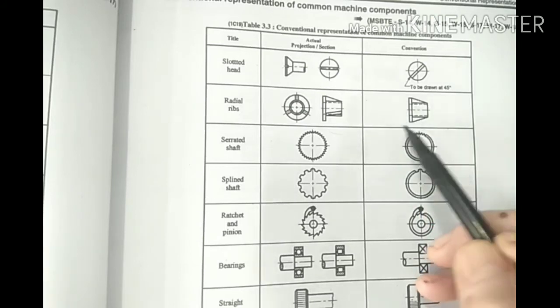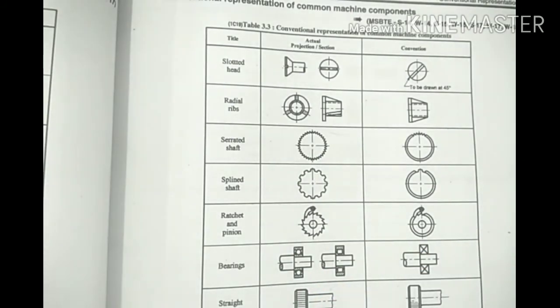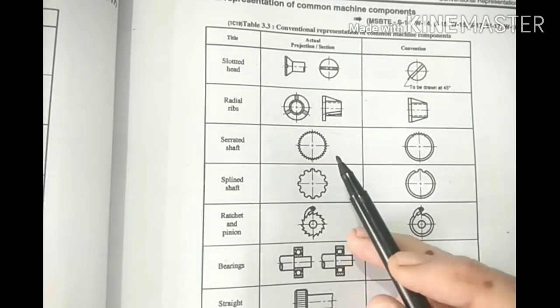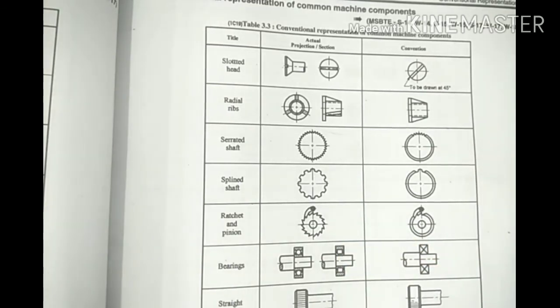and symbolically or conventionally it is represented like this. If there is a serrated shaft, it means the shaft having teeth. You might have seen the two-wheeler vehicle, where the kick is fixed to the shaft. That shaft has serrations and the kick has internal serrations. The number of serrations is the same, so it is fixed on the serrated shaft and tightened with the bolt. That is a serrated shaft.